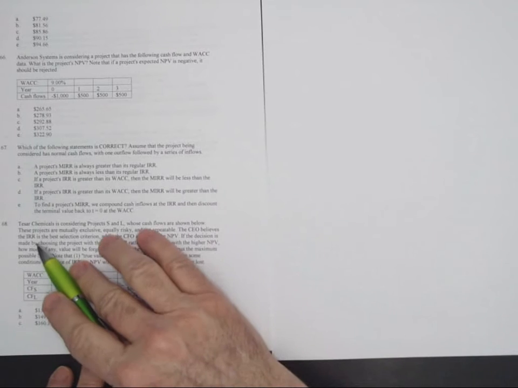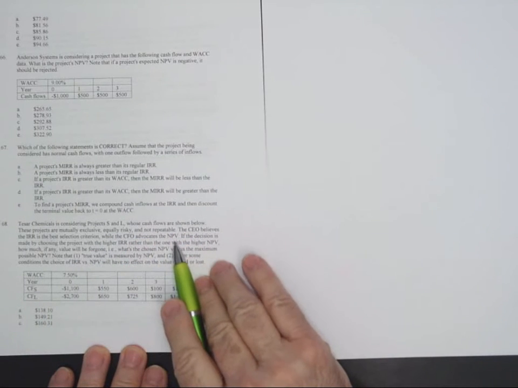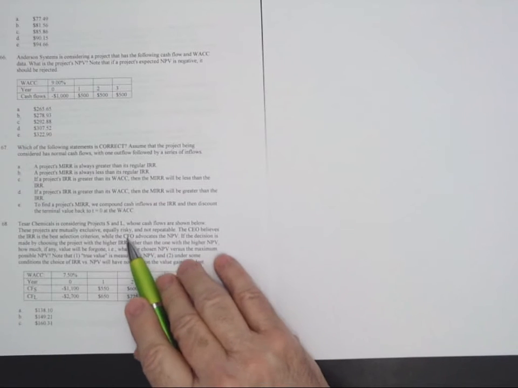The CEO believes the IRR is the best selection criterion, while the CFO advocates NPV. Well, this is a finance text, and so the hero is bound to be the chief financial officer, not the CEO.